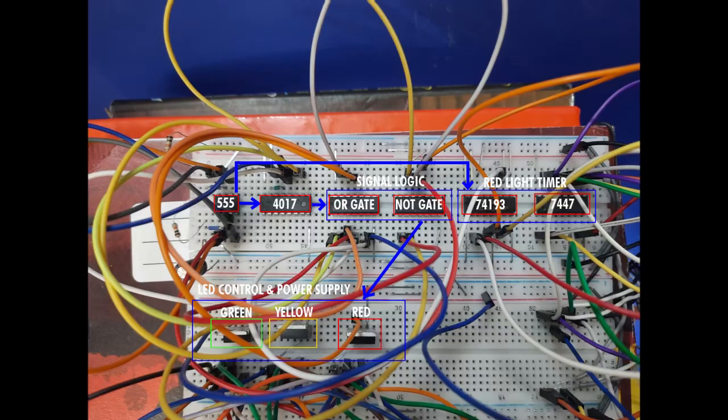Assalamu alaikum. I'm Mr. Shakil, ID 1706125. I will discuss the Johnson decade counter IC 4017. It is a synchronous counter. It has 10 output pins named Q0 to Q9 and a carry out. It takes a clock pulse as input.